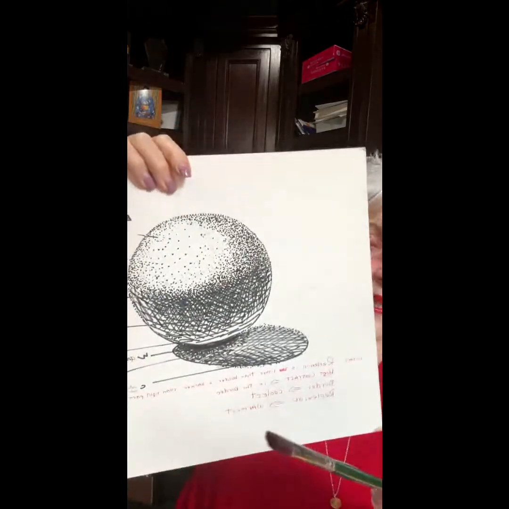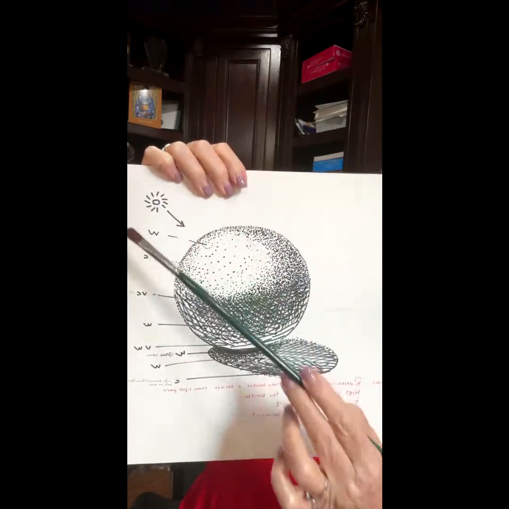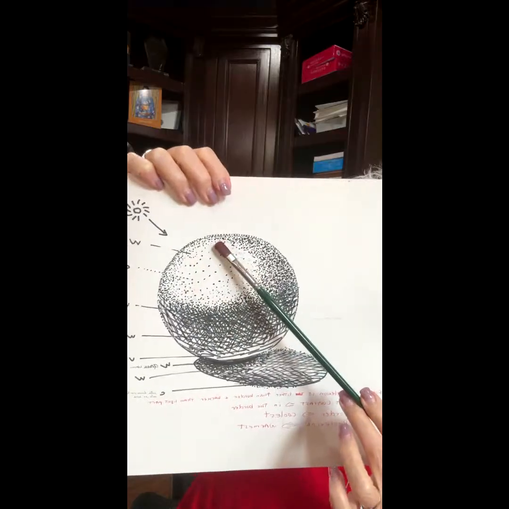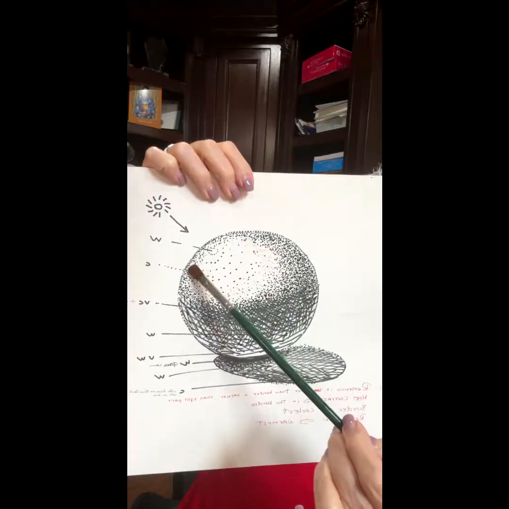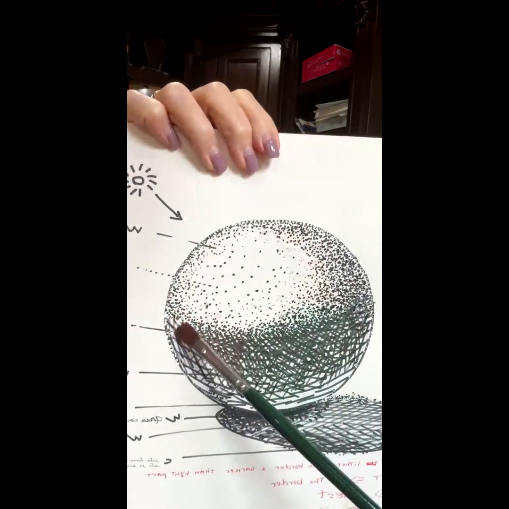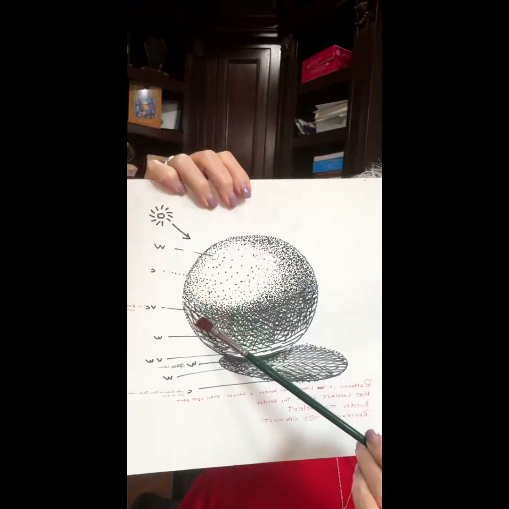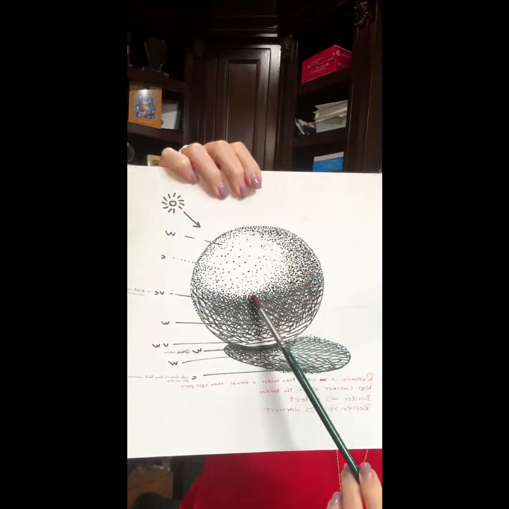Although in this circle the light is hitting right here, the end of the circle, which is this one, is still in a little shadow. The other side, of course.